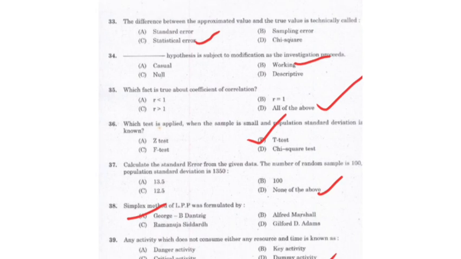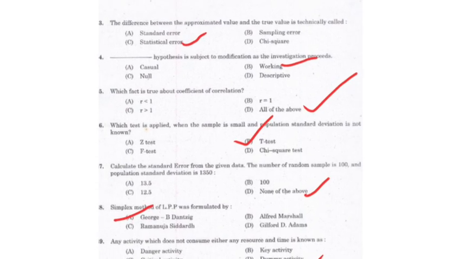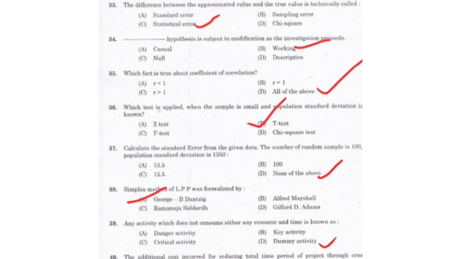Which test is applied when the sample is small and population SD is not known? Z-test, T-test, F-test, and chi-square test. And here the answer is option B, T-test. As Z-test we will apply if there are more than 30 samples. And the next question is to calculate the standard error from the given data. And the next question, simplest method of LPP was formulated by George B. Danzig is the correct answer.